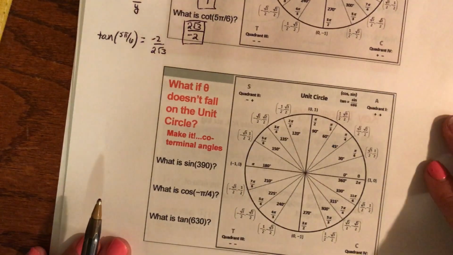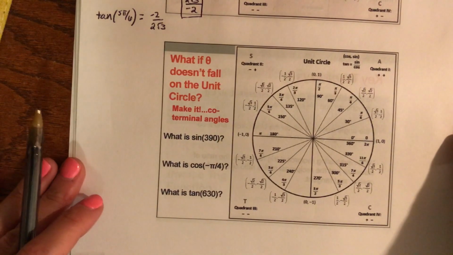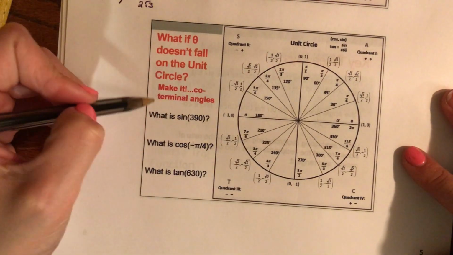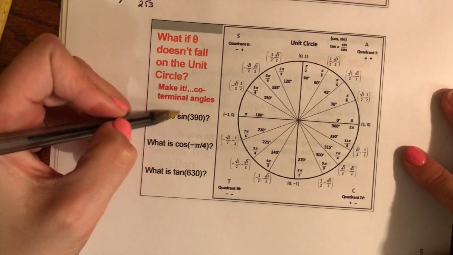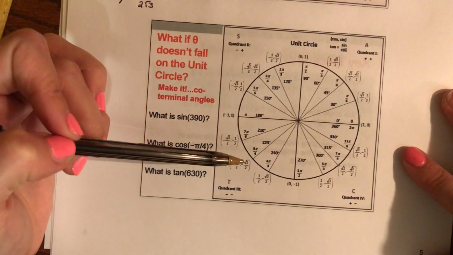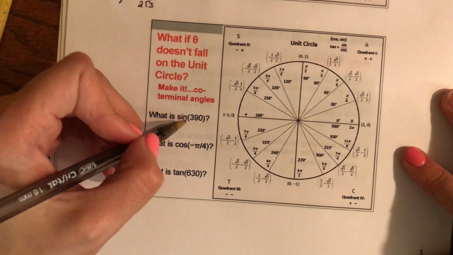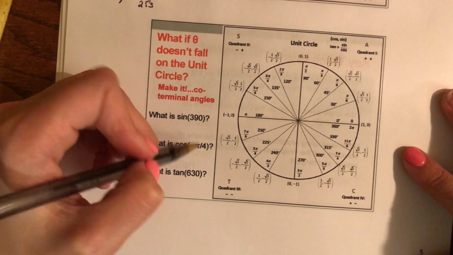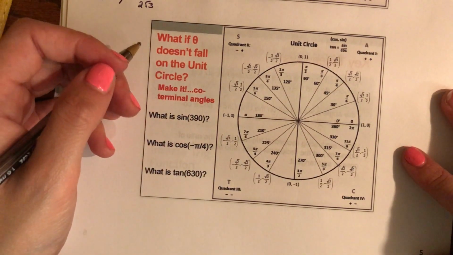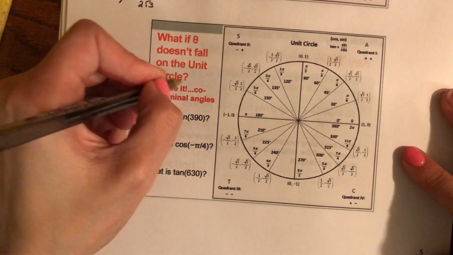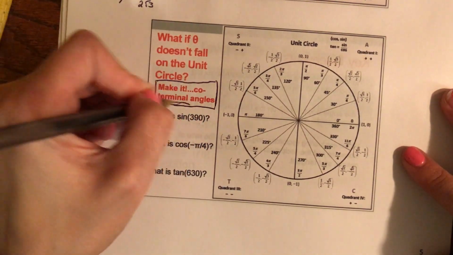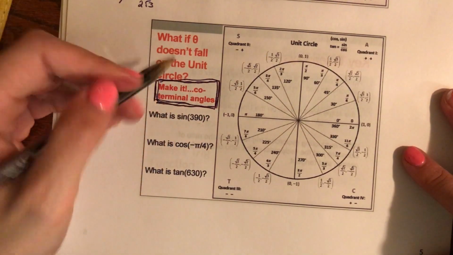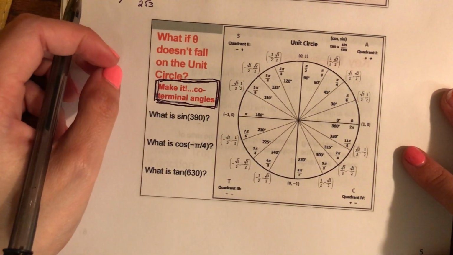All right. Now, the last piece of this, before you guys go on to your practice, is what if they're asking for you to evaluate one of these angles, but the angle does not fall on the unit circle: 390, negative pi over 4, 630, right? What are we going to do? You have to first make it fall on the unit circle. And the way that you're going to do that is you're going to find a coterminal angle, okay?